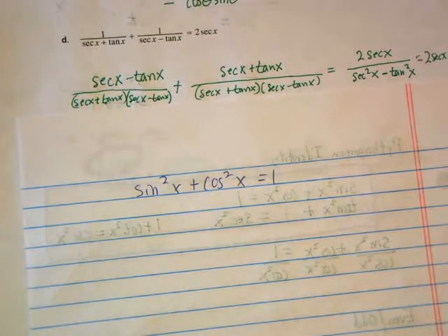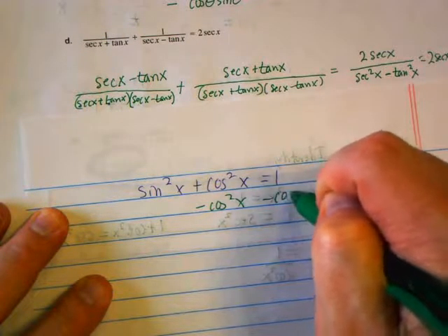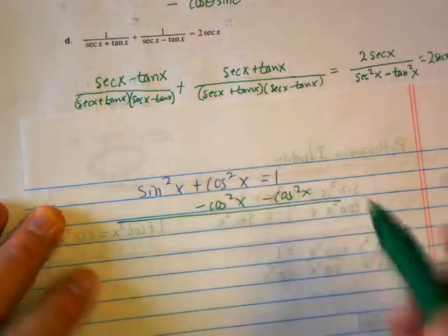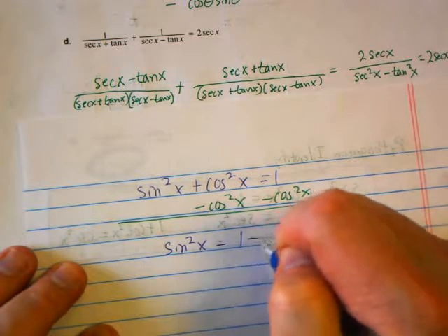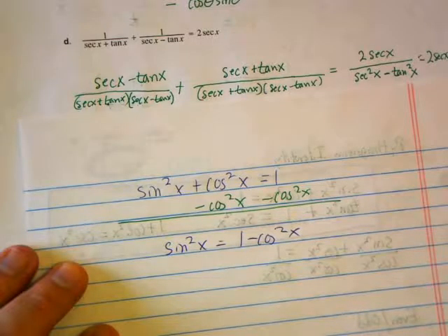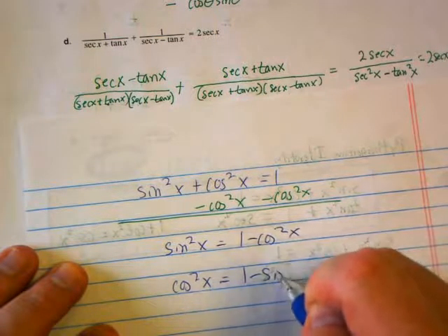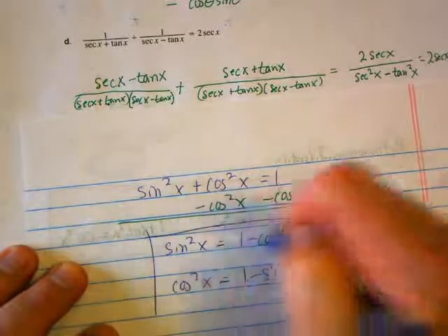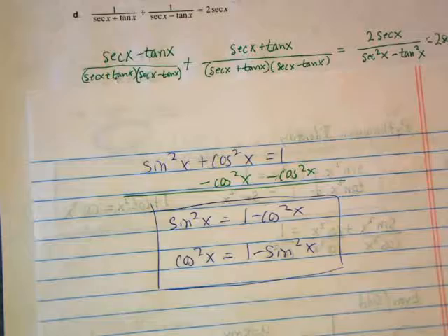But I could take this and subtract cosine squared x on both sides. And then I would have sine squared x is 1 minus cosine squared x. And you can do the same thing and write cosine squared x as 1 minus sine squared x. So those are alternative forms of the Pythagorean identity that you should start to recognize.